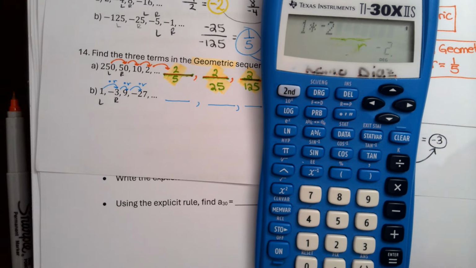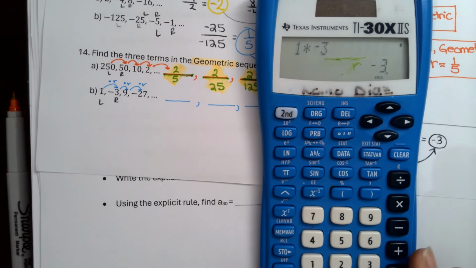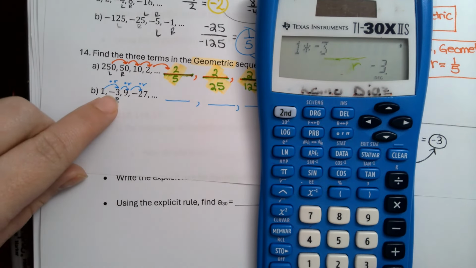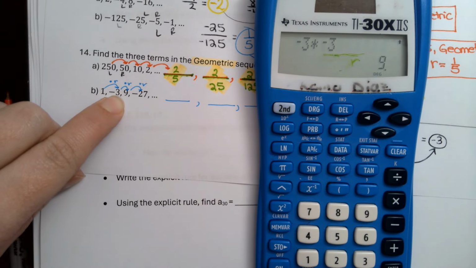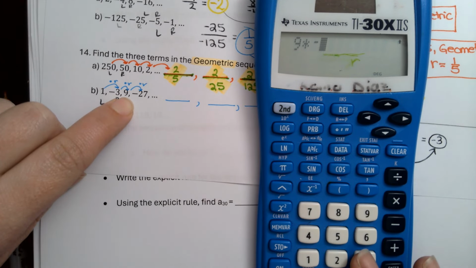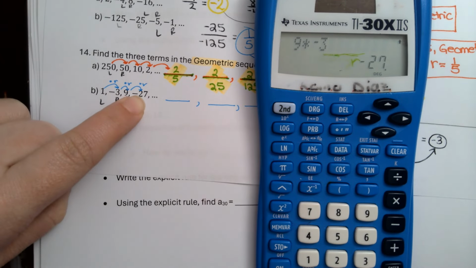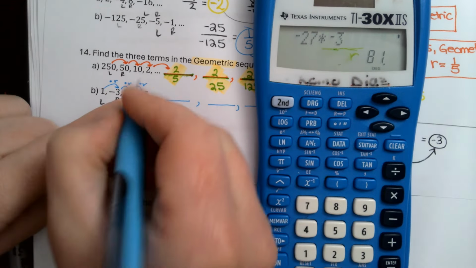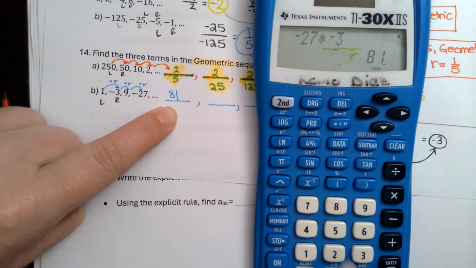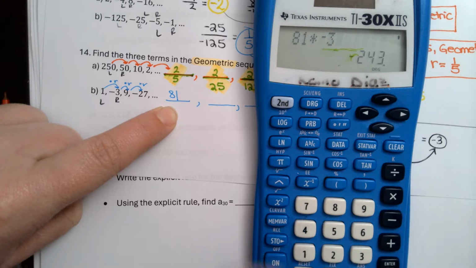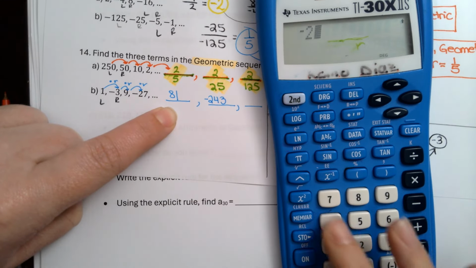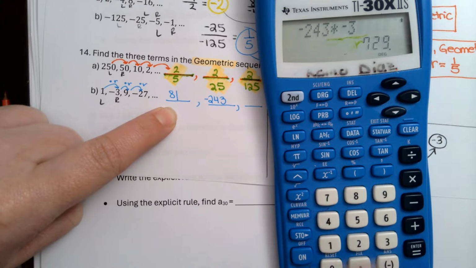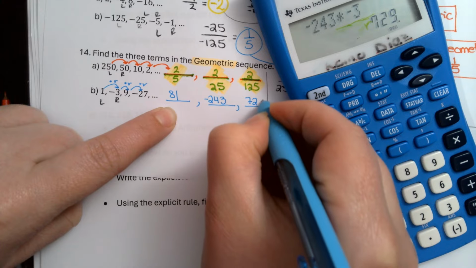1 times -3, -3 is my ratio, and that is -3. Right here, this is where I'm at with my finger. -3 times -3, my common ratio, is 9. 9 times -3 is -27. -27 times -3 is +81. +81 times -3 is -243. -243 times -3 is +729.